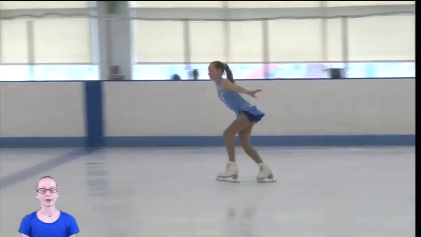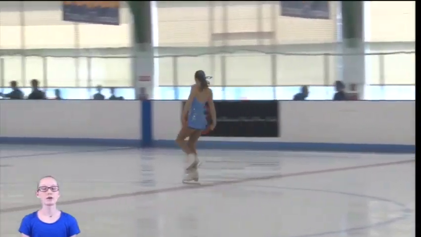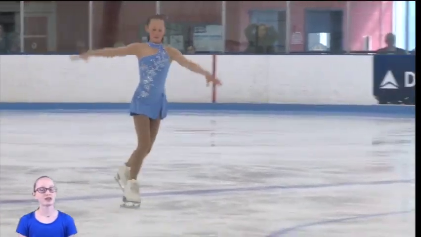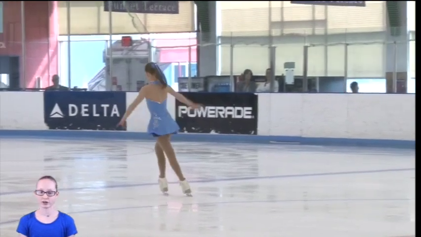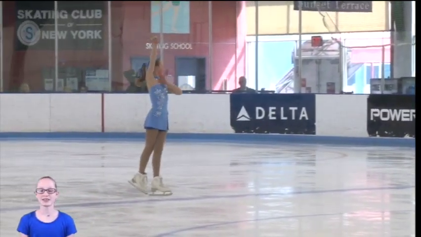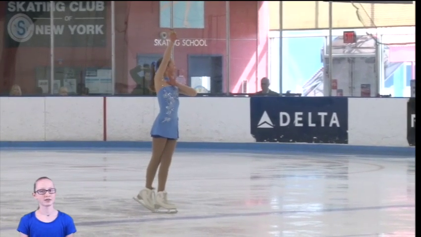Today we're going to be talking about the physics of ice skating, starting with Newton's third law of motion. One of the most well-known tenets of physics: for every action there is an equal and opposite reaction. That was first discovered by Isaac Newton, and it's this idea that allows skaters to move across the ice.